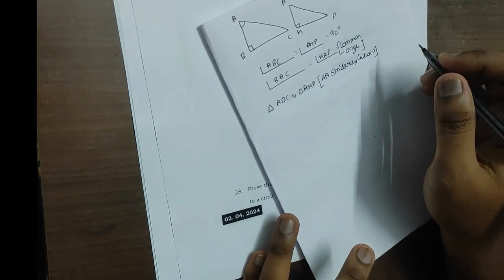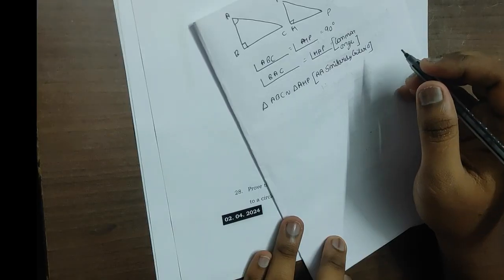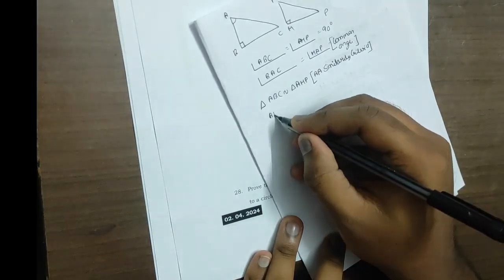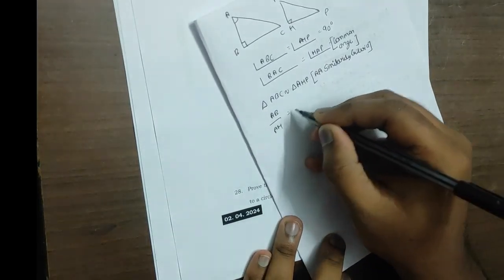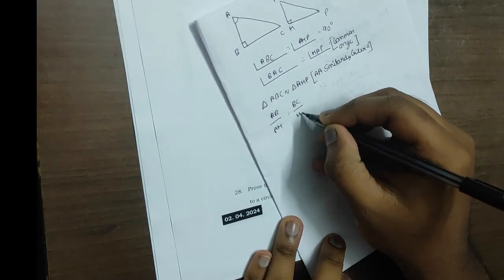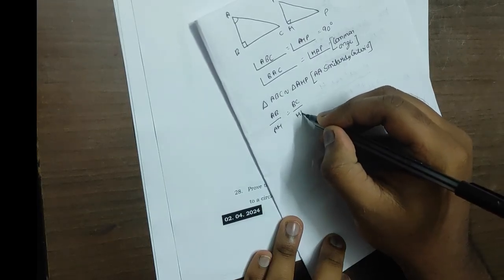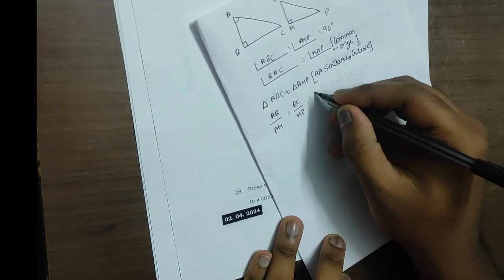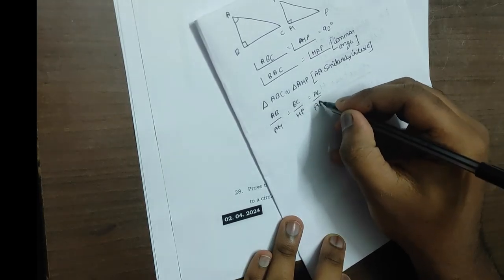This gives us the ratios of their sides. AB by AM is equal to BC by MP is equal to AC by AP.